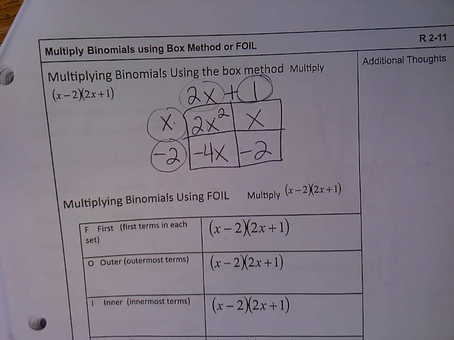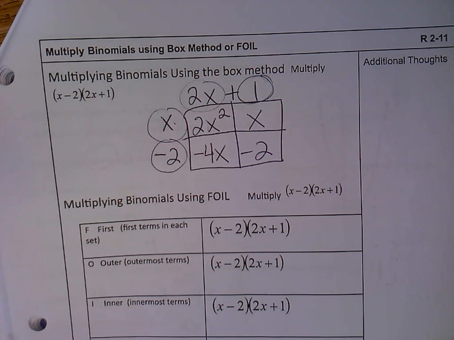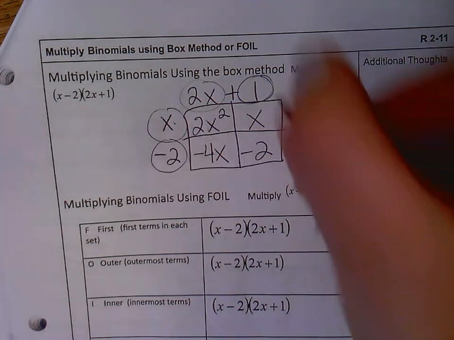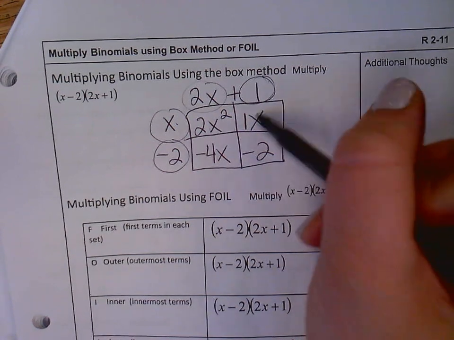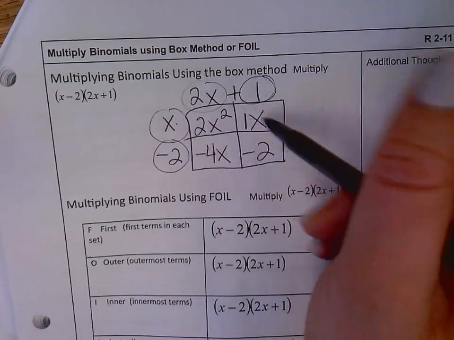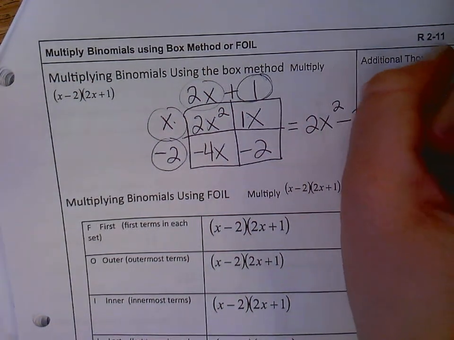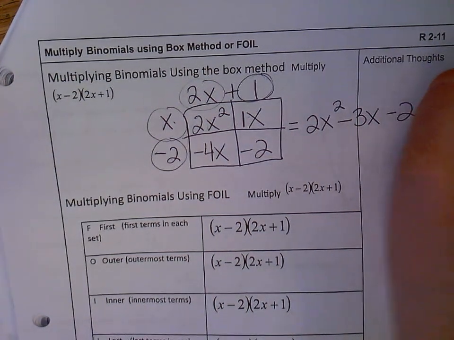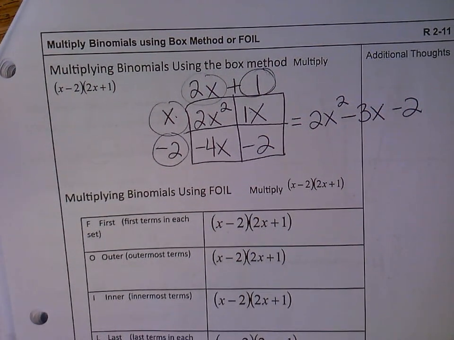So you end up with 4 terms inside your box. You need to combine any like terms that you see. Here there's these x's. If you have 1 of something, this is really 1x here, and you have negative 4 of something, you can combine those like terms. So this is really equal to 2x squared minus 3x minus 2. So you just multiplied binomials using the box method.